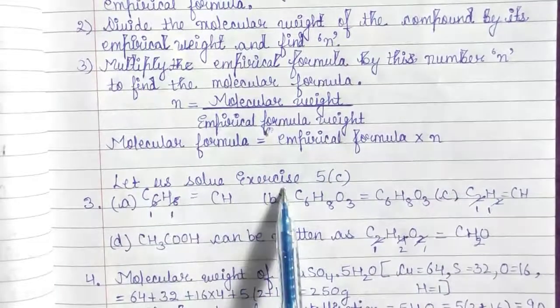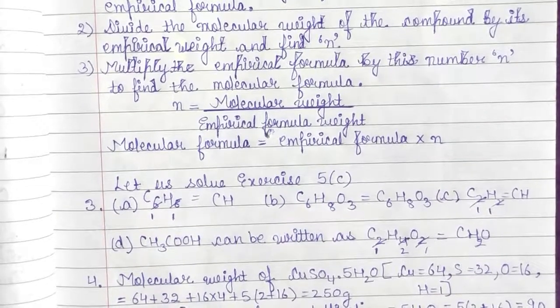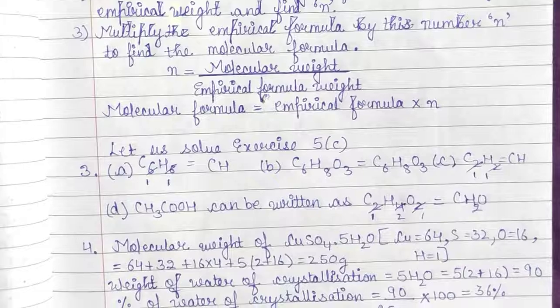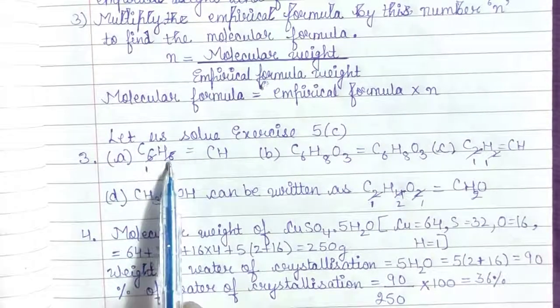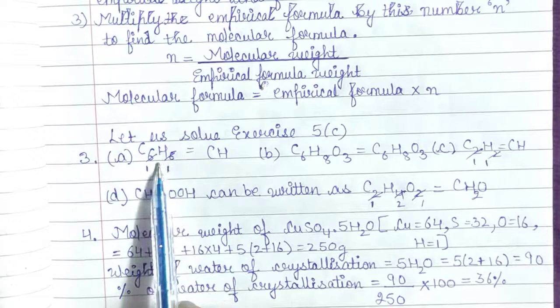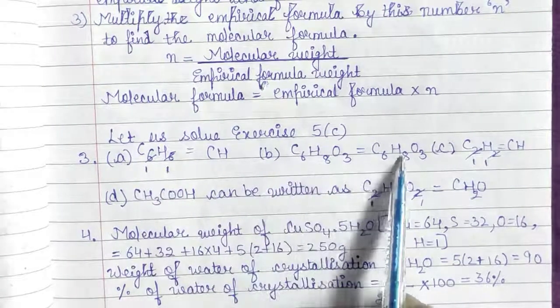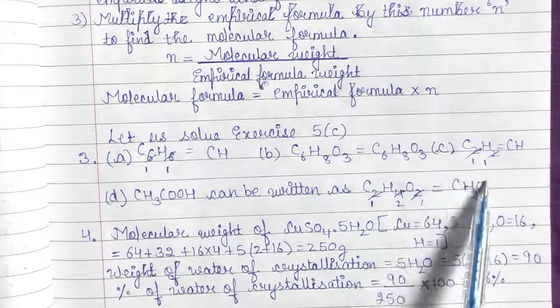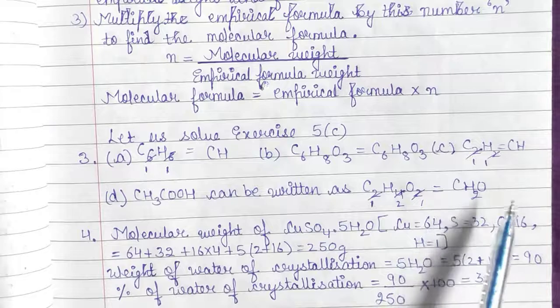So molecular formula is equal to empirical formula into N. Let us solve exercise 5C, question number 3. In question number 3, we have to calculate the empirical formula. So here the A part: C6H6, the 6 will cancel, because 6 by 6 is 1, giving CH. B has C6H8O3. C will have CH. D can be written as CH2O.